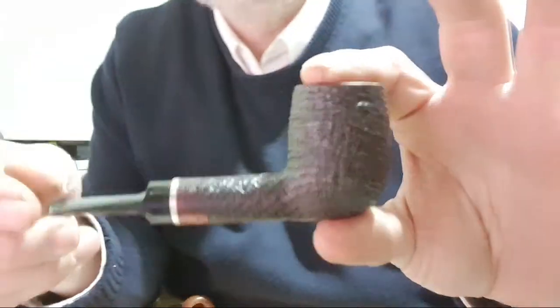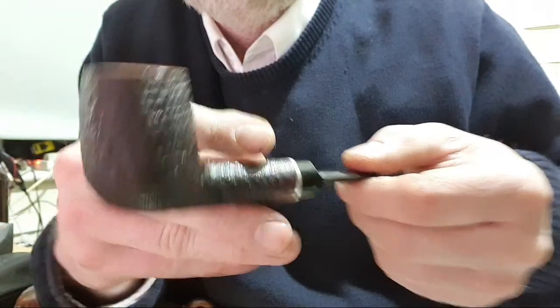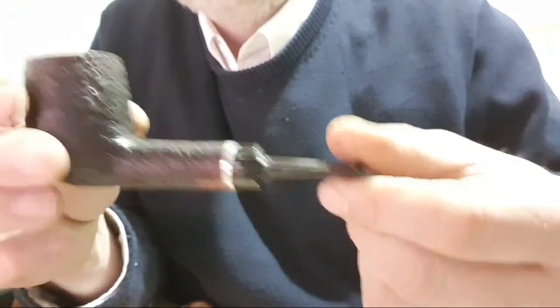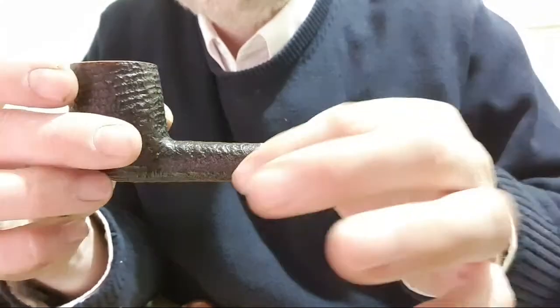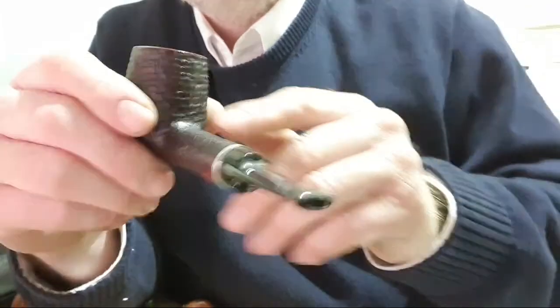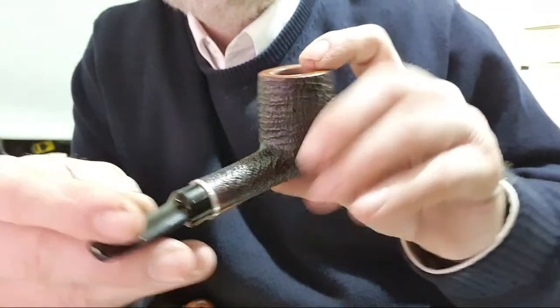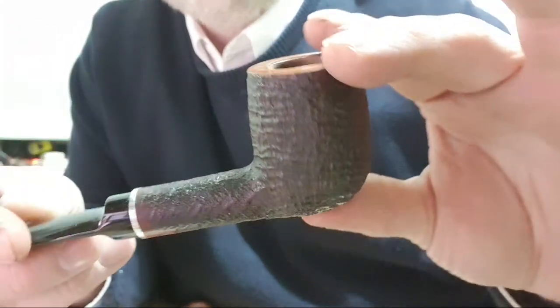This is a beautiful sandblasted Stanwell, which I put a new stem on. I actually think it looks better than the original in terms of the proportions. It's really turned it into a nice Lovat. But the grain on this, the ring grain, is superior. It's got a beautiful sandblast.